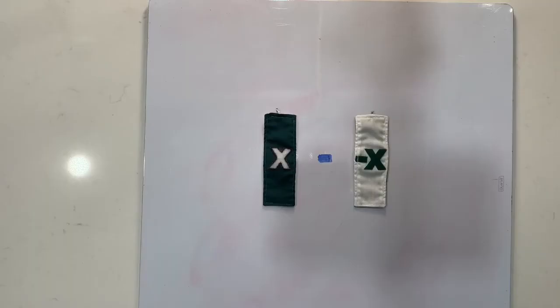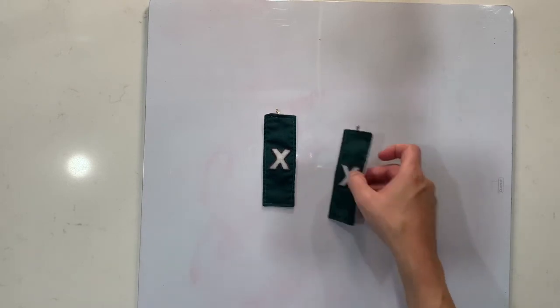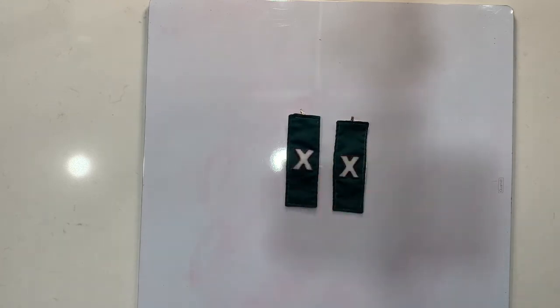Finally, remember that if you were told to simplify x minus x, it looks like this. This becomes x plus x, which is equal to 2x.